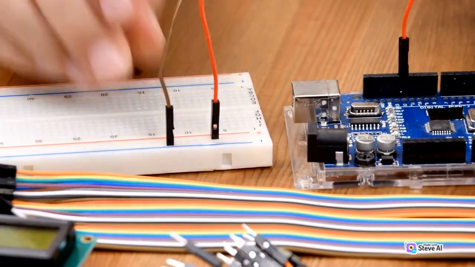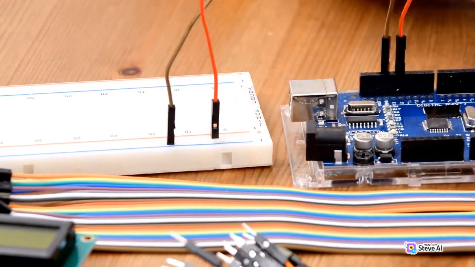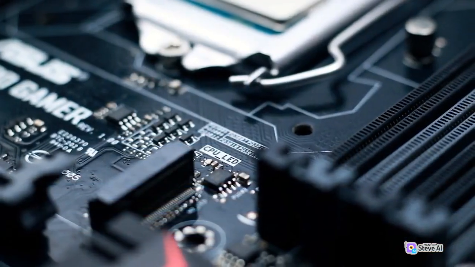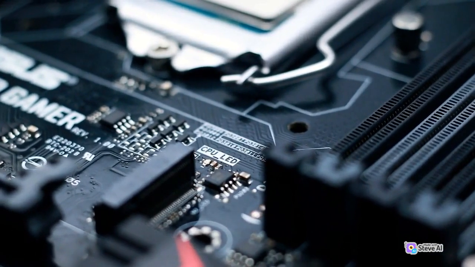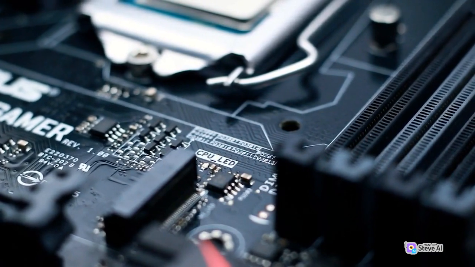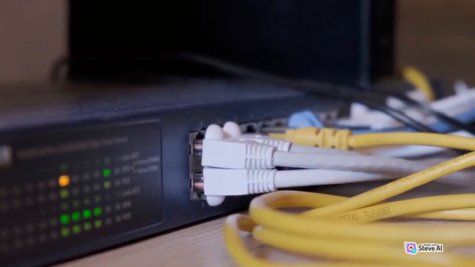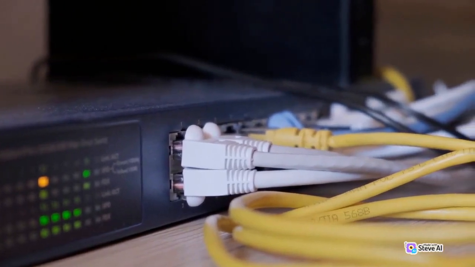Here are some key factors to consider when choosing a motherboard for your DIY computer build. Compatibility with the processor. The most crucial aspect is ensuring that the motherboard is compatible with your chosen processor. Check the motherboard socket type and chipset to ensure it supports the specific generation and model of your CPU.